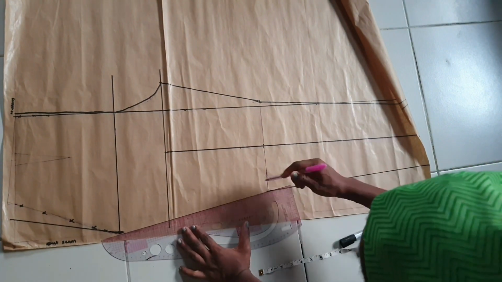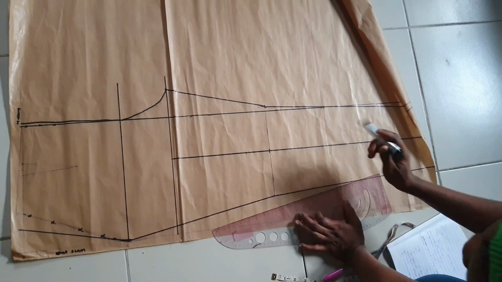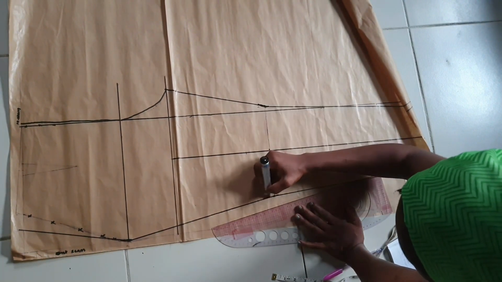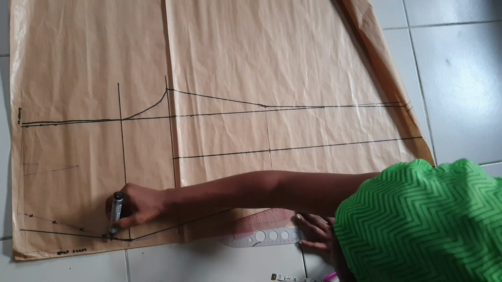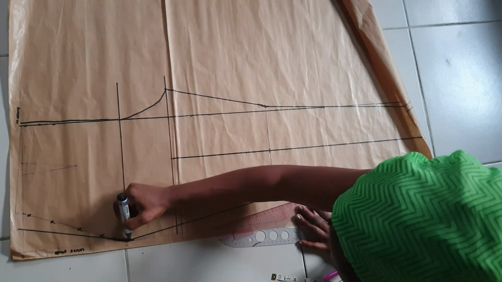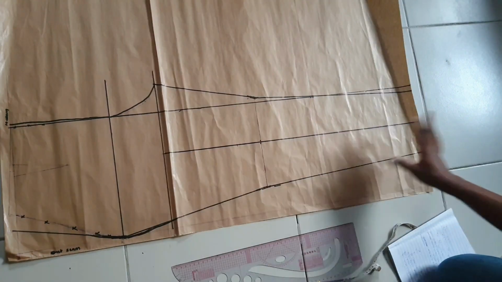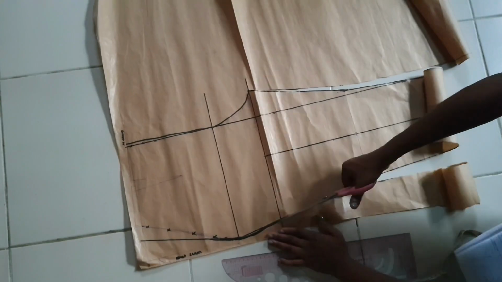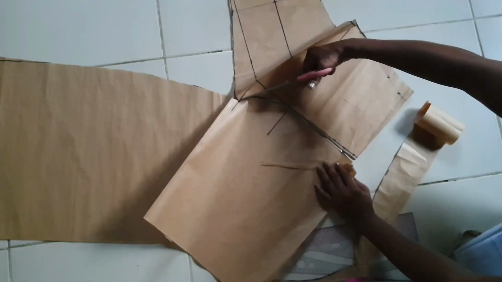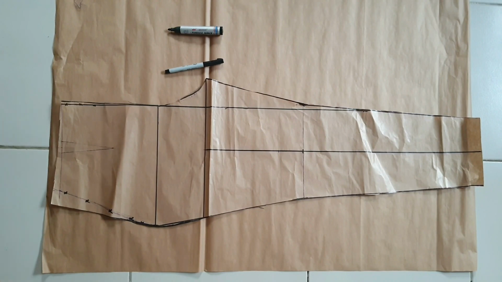Okay, this is all for the front trousers pattern. So I'm going to use this front pattern to create the back by tracing the front pattern. So you just cut out the pattern and trace the back, to create the back pattern.